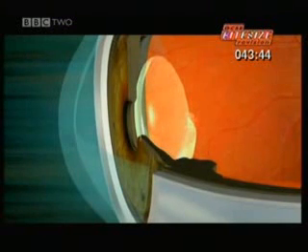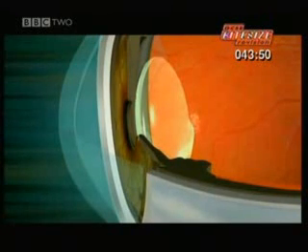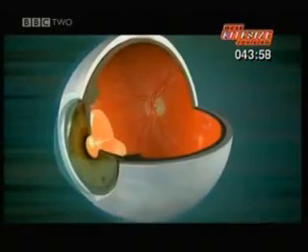But when the muscles around the lens contract, the lens becomes fatter and brings the light from close objects into focus. The lens accommodates the changes of focus from close to distant objects by relaxing and contracting to alter its shape. This is why it's called accommodation.